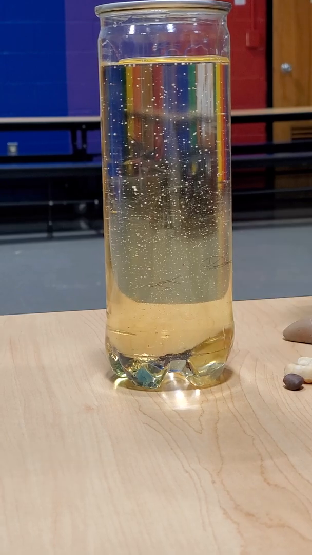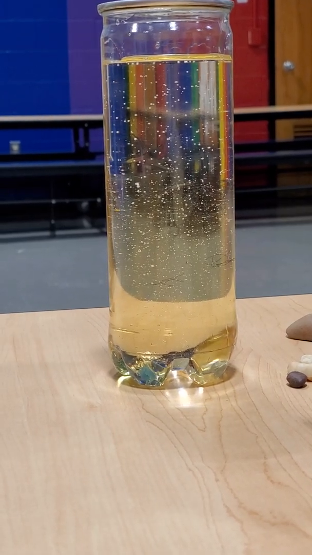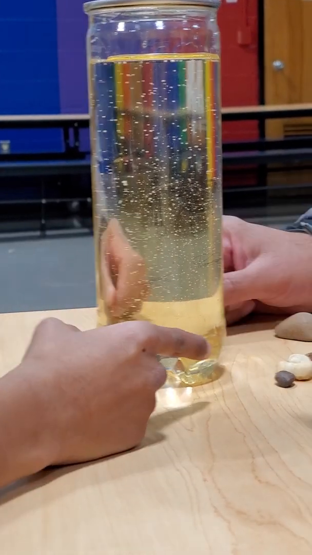Let's do a coin. This is a heavy coin. Okay. Vaishnav, do not touch anything.